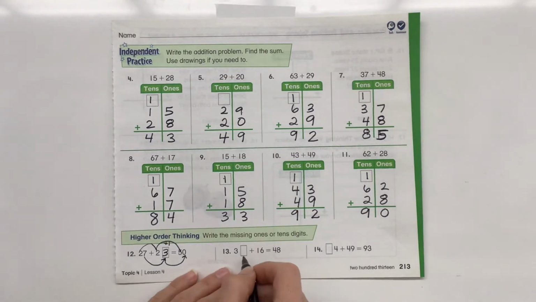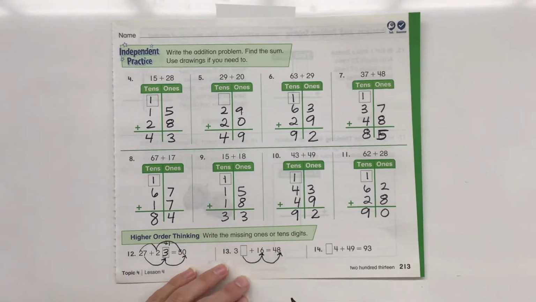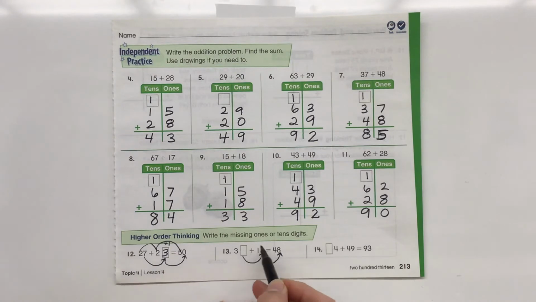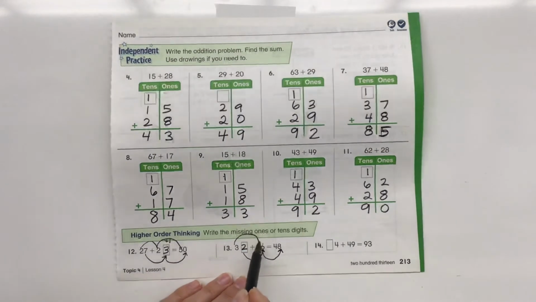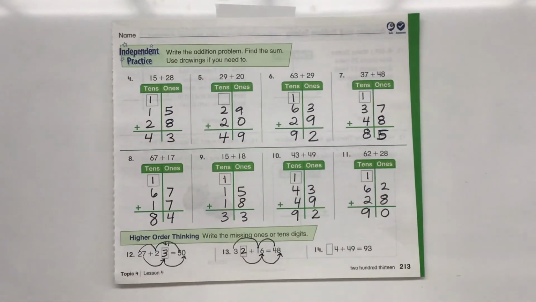Let's do the ones place first. 2 plus 6 equals 8. What plus 6 equals 8? Yep, I know that 2 plus 6 equals that, and we're going to check our tens place. 3 plus 1 equals 4. So we're in good shape there.